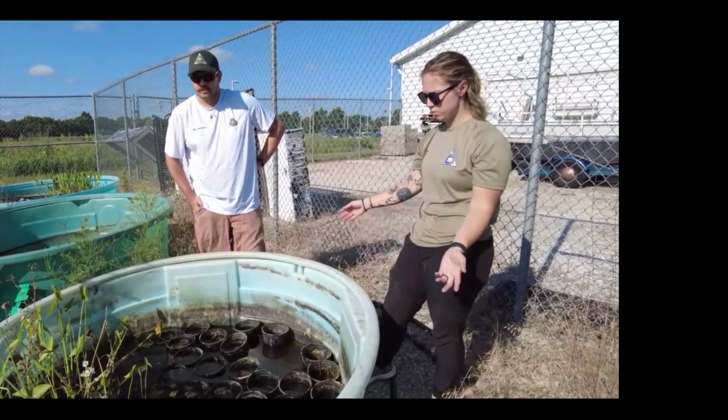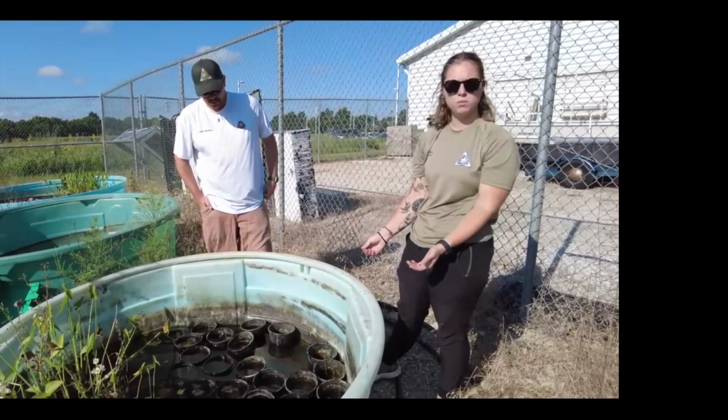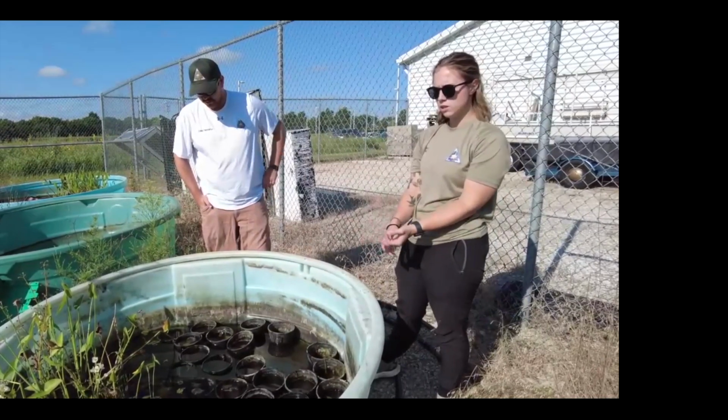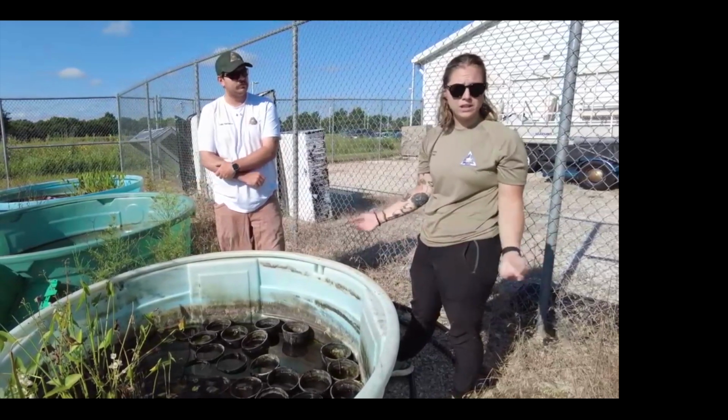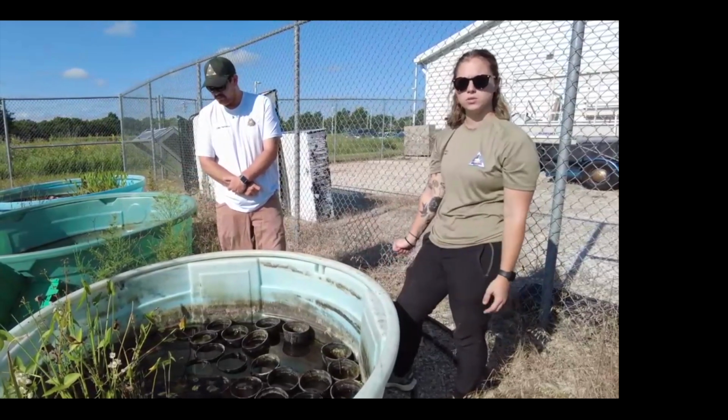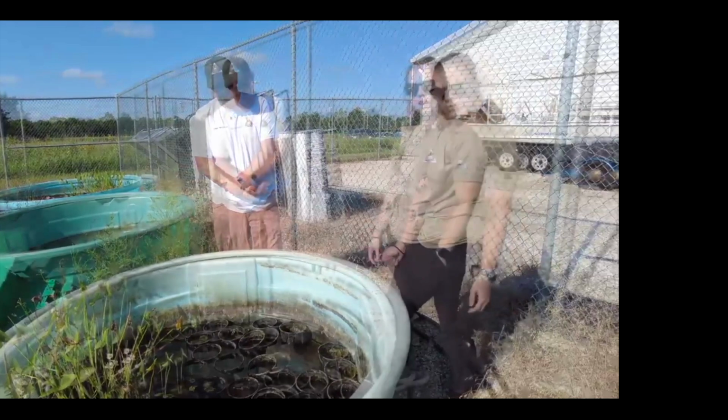In any kind of water system, you don't want more than 20% of plants. That's just so you can keep the oxygen levels good, make sure you're getting enough sunlight, taking care of any fish in there, but 20% is kind of the golden rule for any aquatic plant in any water body.